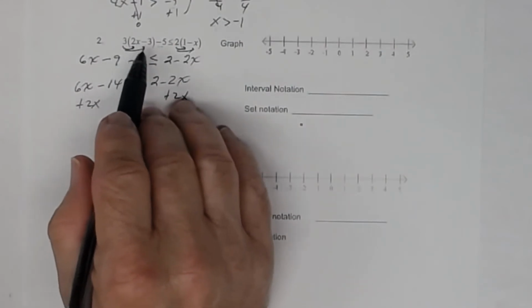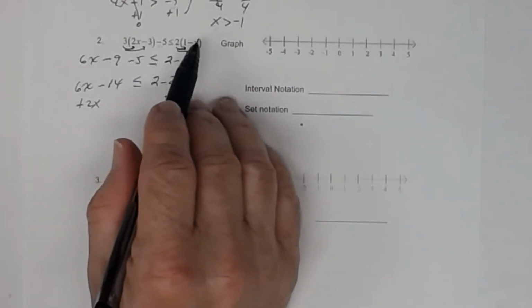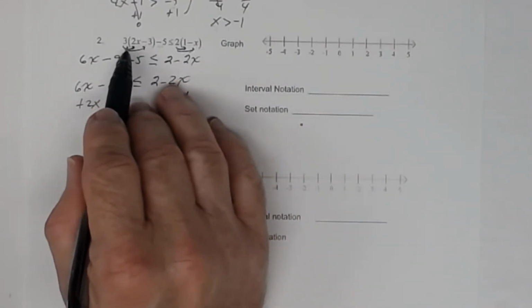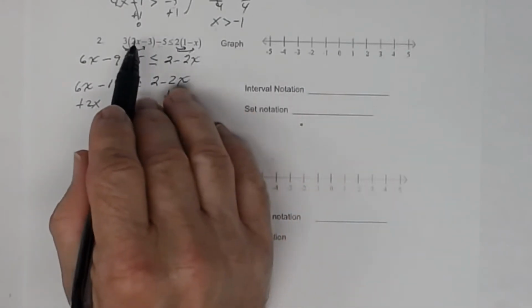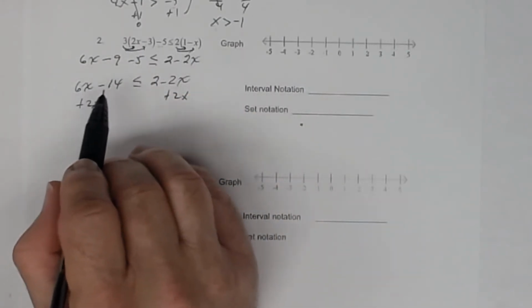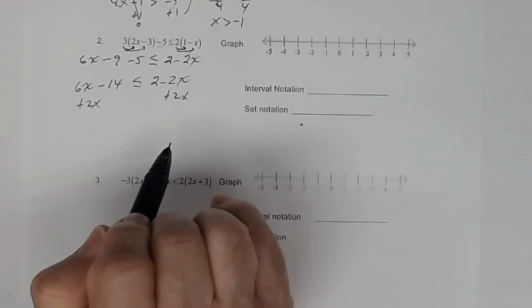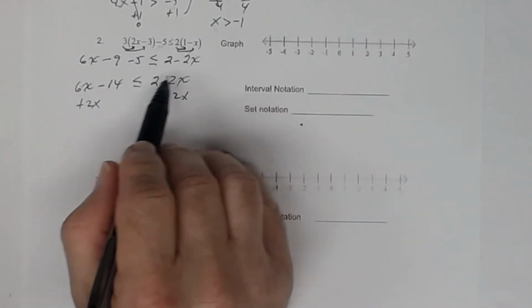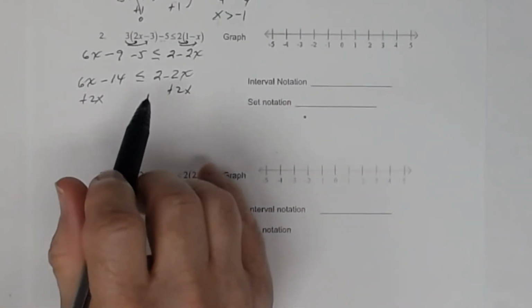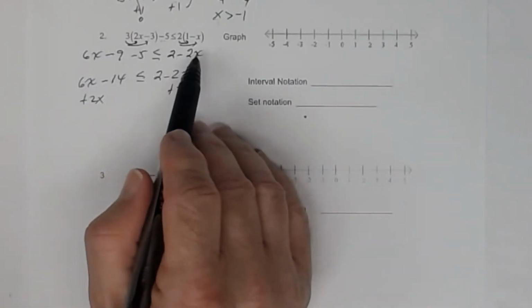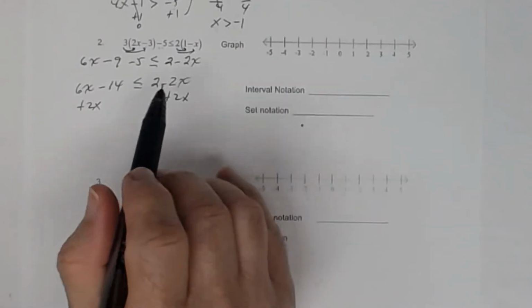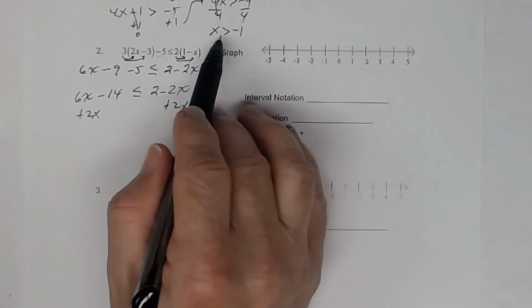And so remember, I'm trying to find the real numbers of x that will make this side less than or equal to this side. So that will make this inequality a true statement. There is no way you can look at this and come up with a solution set. So you have to solve this algebraically to get to that point. So we're writing equivalent inequalities so that I can get to x by itself.